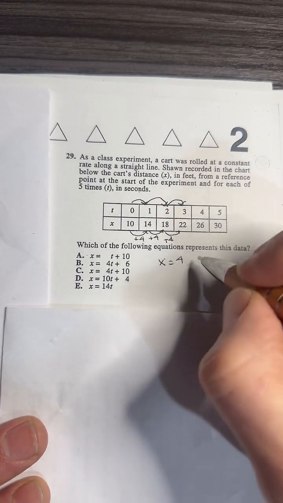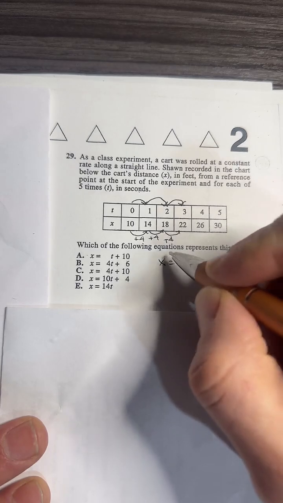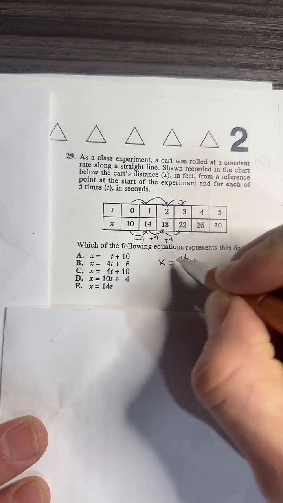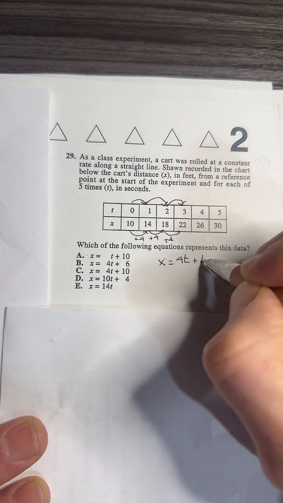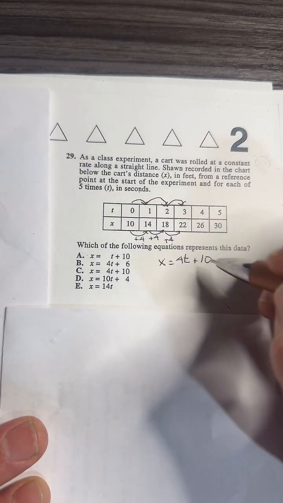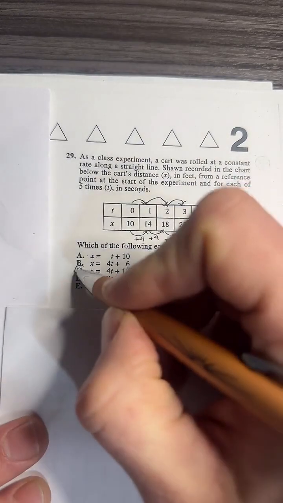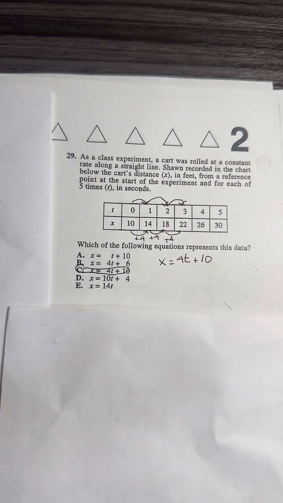My rate of change, probably better, is 4 times the time, plus 10. So 10 is my starting point when t equals 0. So when t is 0, my starting point is 10. My rate of change is 4, so that leaves me with C. All right, leaves me with C.